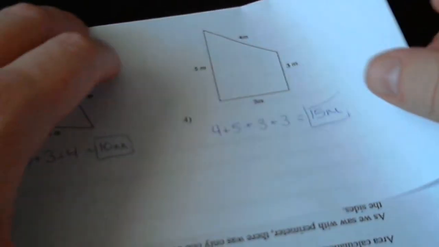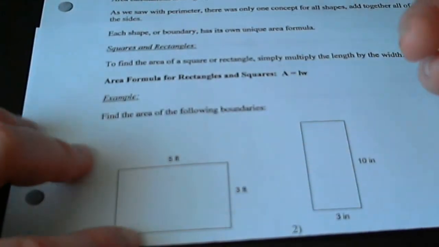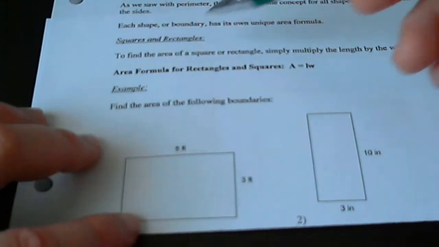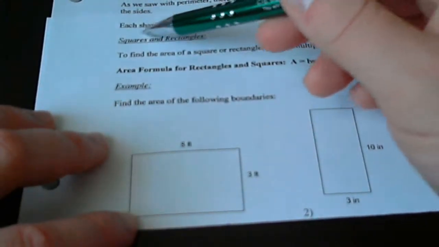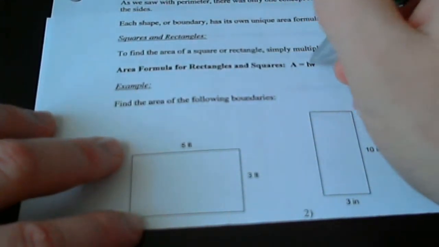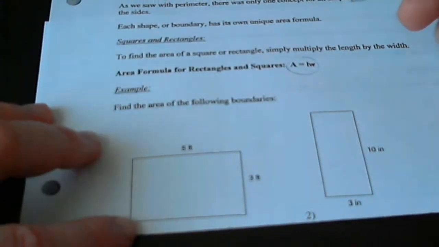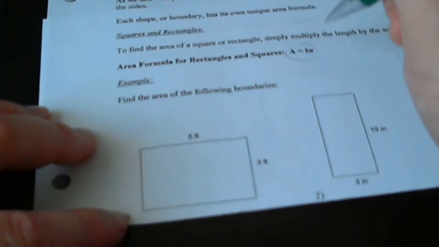Okay, good. Let's go to the back of the first page, and let's talk about area. Area is a little bit different than perimeter. With perimeter, we just added up all the sides, but with area, each shape or boundary has its own unique formula. So let's start with rectangles and squares. Area is equal to length times width, or maybe you're more happy with base times height. Doesn't matter, it's all the same.